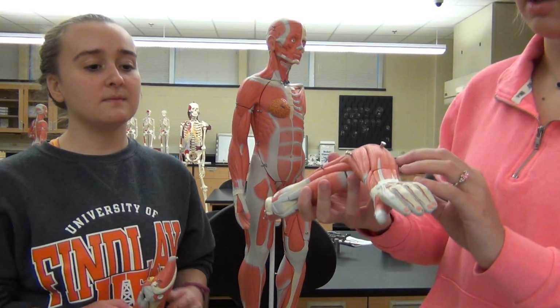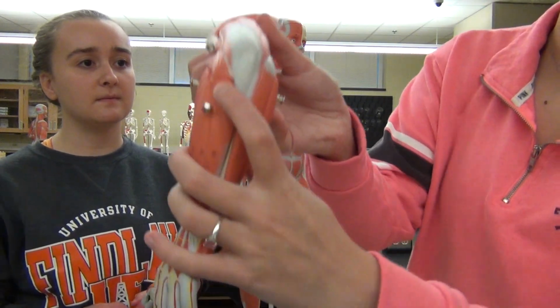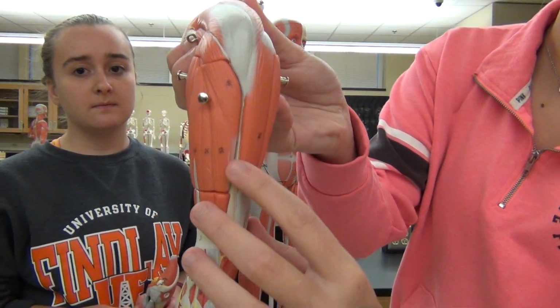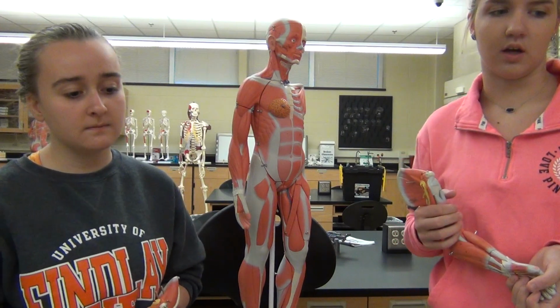Okay, next is the anconeus, and that is right here. The origin is the lateral epicondyle of the humerus, and the insertion is the lateral aspect of the olecranon of the ulna, and the action is elbow extension.